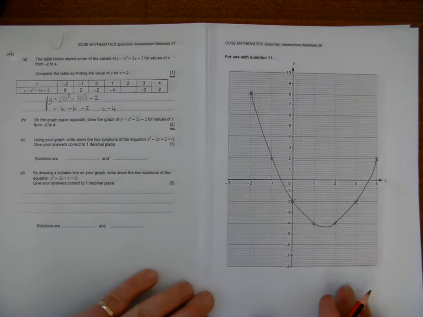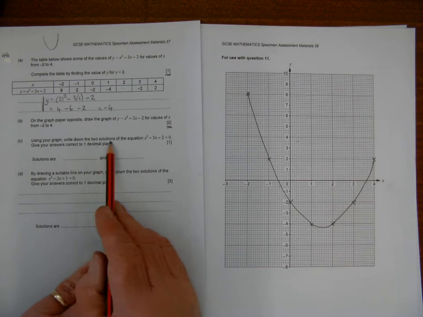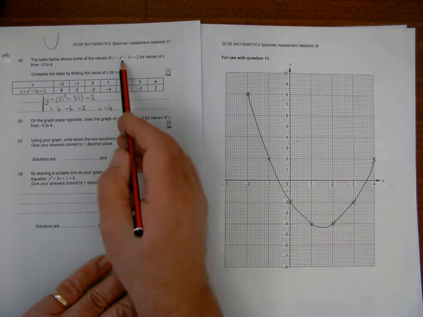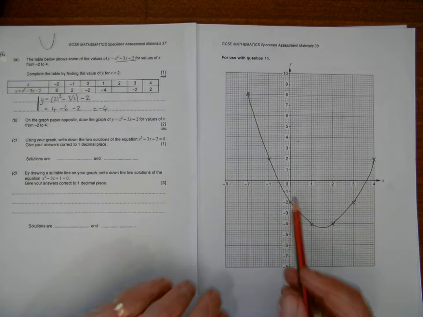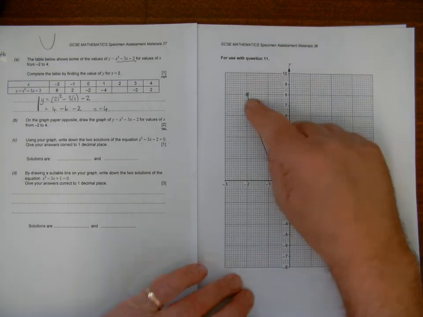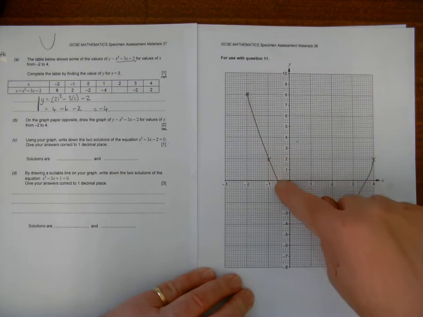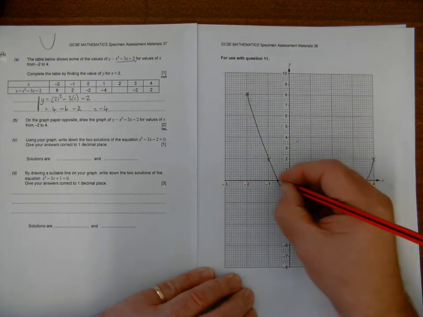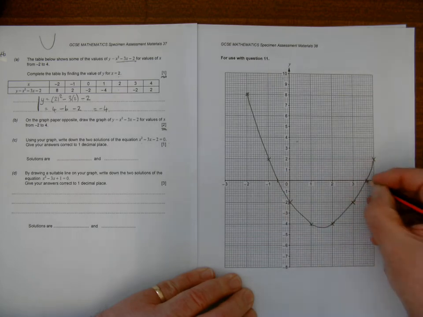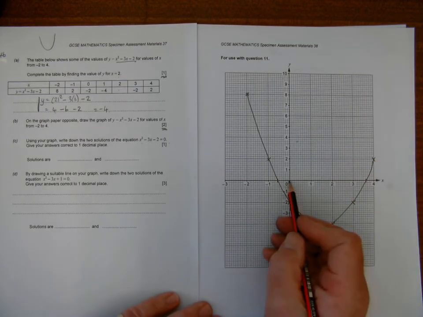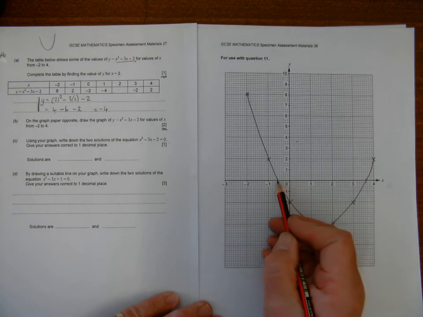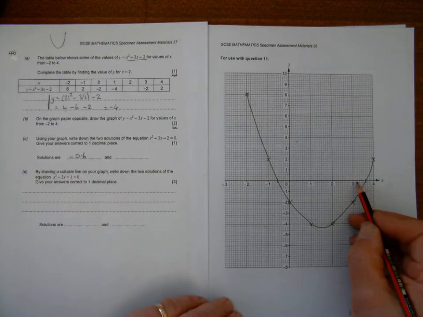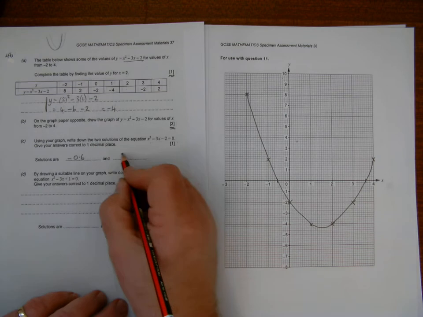Okay, part C, use your graph, write down the solutions for which x squared minus 3x minus 2 equals 0, which is that graph. Where does this graph equal 0? Well, this graph is running from 8, and as I'm coming down, look, it's coming down in values, and this line here is where it's equal to 0. So it's equal to 0 there, and it's equal to 0 there. So it cuts it at like minus 0.6. And the other value is at 3.6.